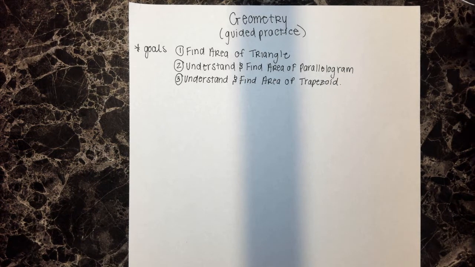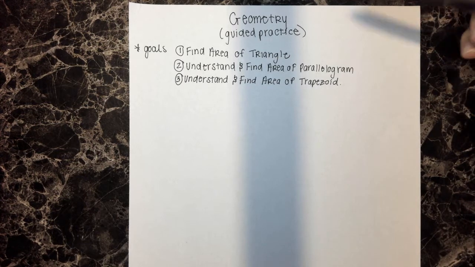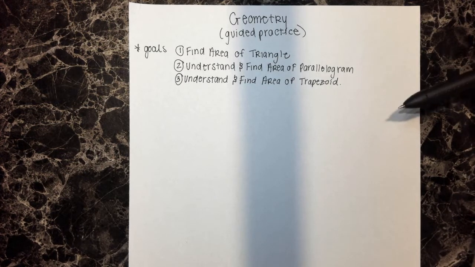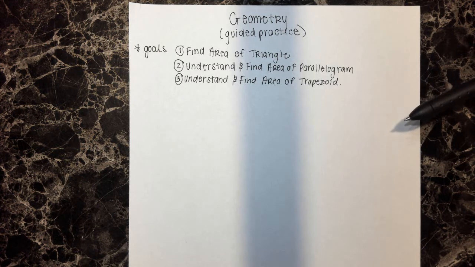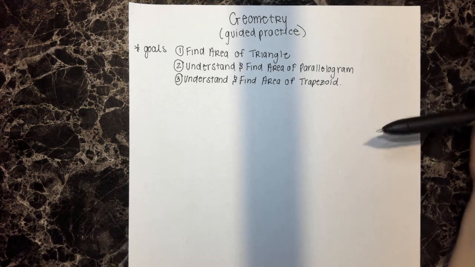Alright, hello 6th grade. So we are going to start to try and do some of the geometry. That's part of our next lesson. We're going to kind of skip the inequalities. We're going to get to that hopefully at the end, and if we don't get to it, that's okay. We've done most of it.